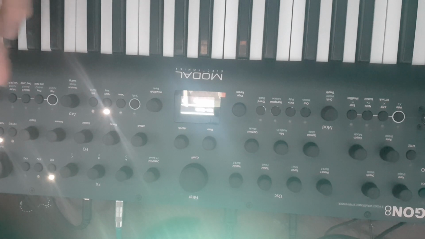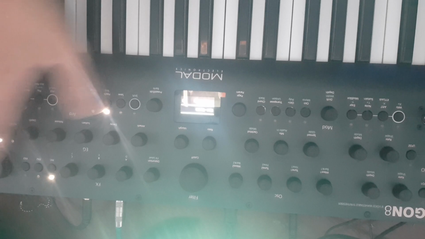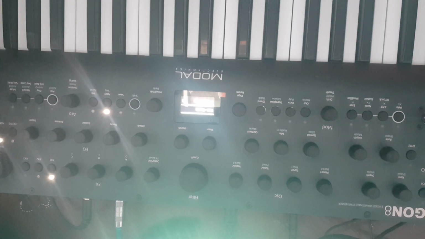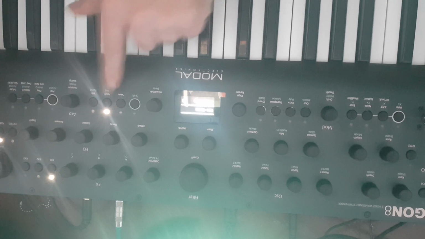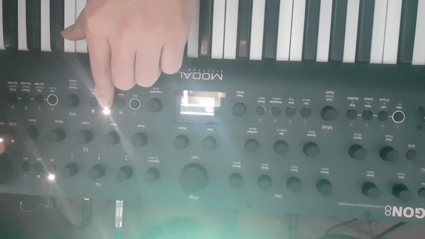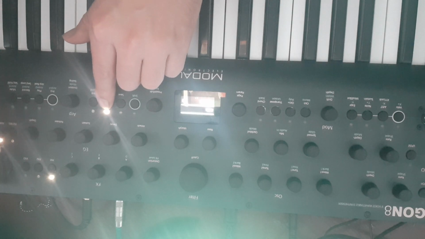Now, lastly, I just want to say there's this patch gain control, which is not quite obvious on the panel, but you see here by holding the patch button and then adjusting the main volume parameter, you can get access to this patch gain, which is designed for adjusting the levels of your patches to make them more even.